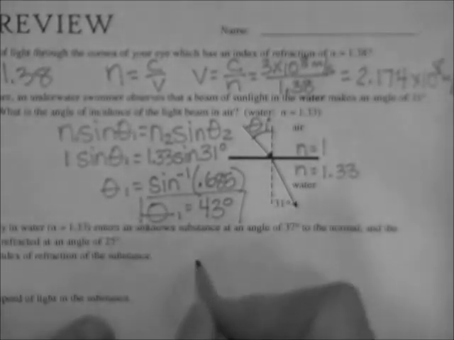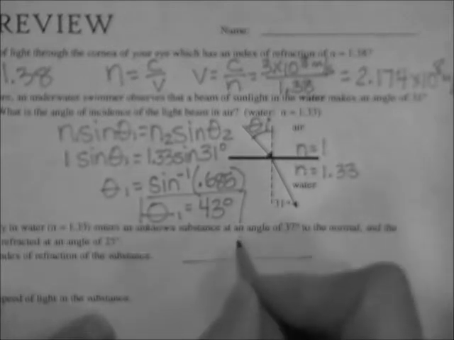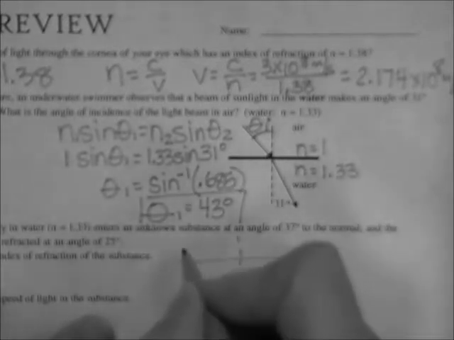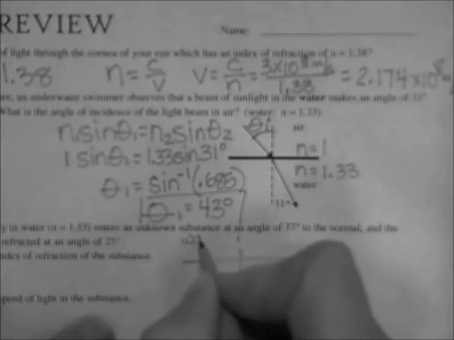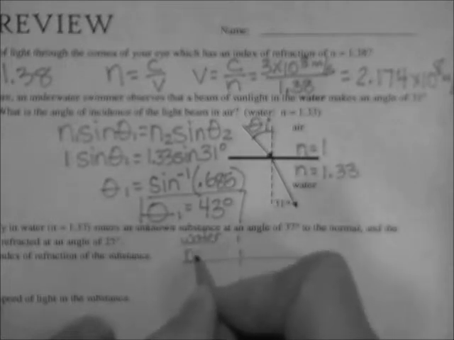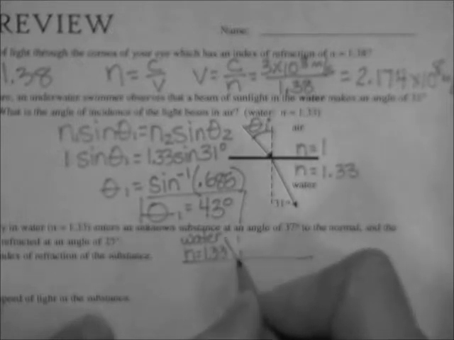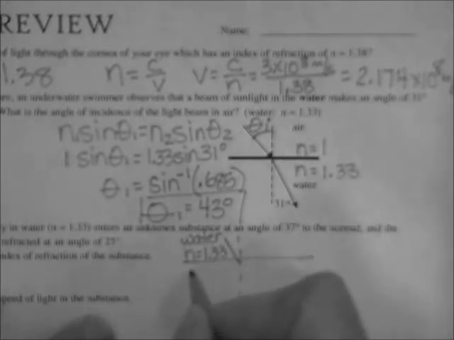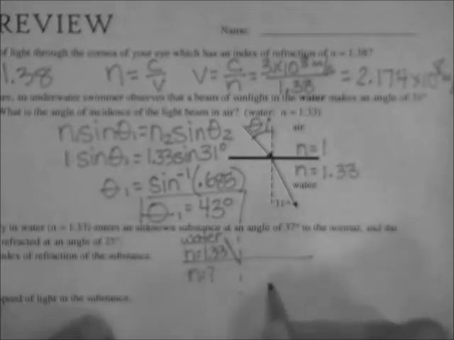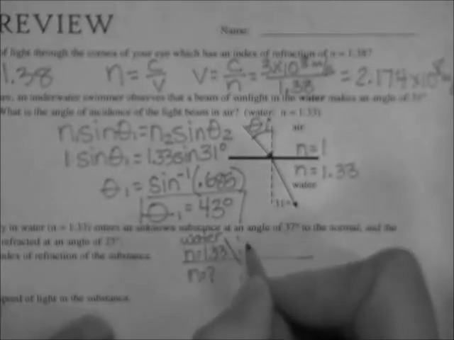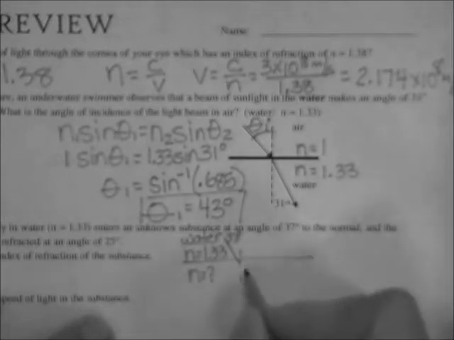For number 3, a light ray initially in water with n equals 1.33 enters an unknown substance at an angle of 37 degrees to the normal. So let's say it's initially in water, where n equals 1.33, and the unknown substance, n equals question mark, it's entering that at an angle of 37 degrees, and it's refracted at an angle of 25 degrees.